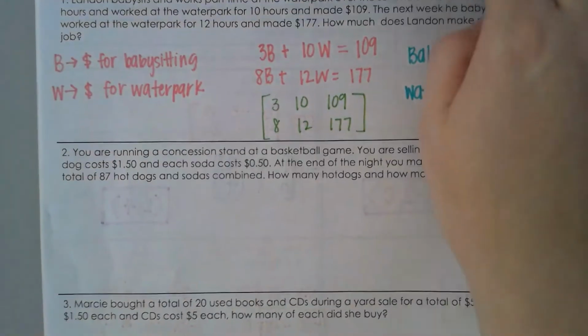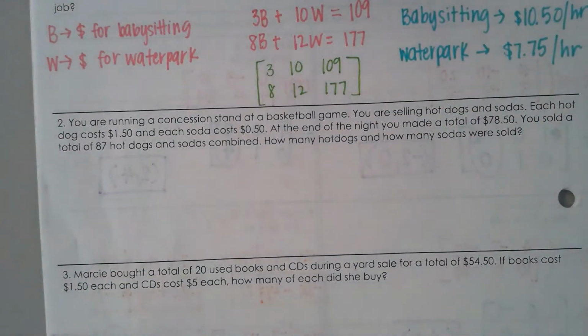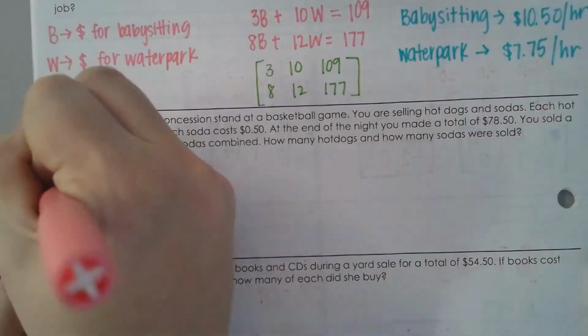Number 2, you are running a concession stand at a basketball game. You're selling hot dogs and sodas. Each hot dog costs $1.50 and each soda costs 50 cents. At the end of the night, you made a total of $78.50. You sold a total of 87 hot dogs and sodas combined. How many hot dogs and how many sodas were sold? So what are my 2 variables? H and S. That's what I would use.